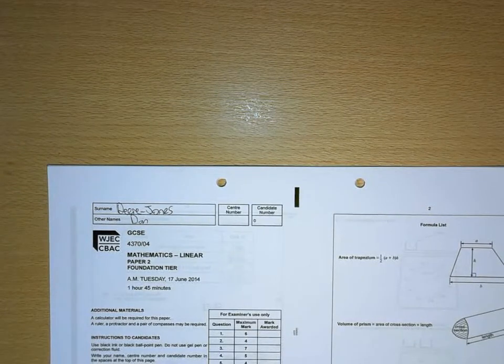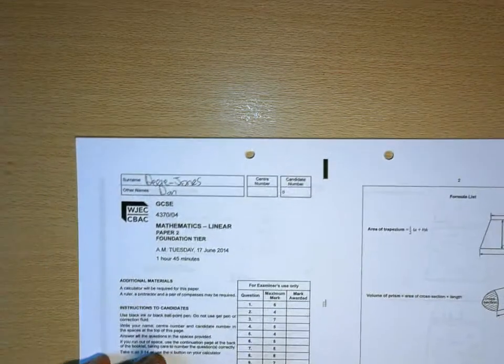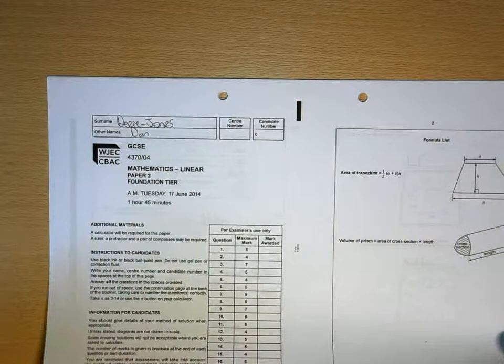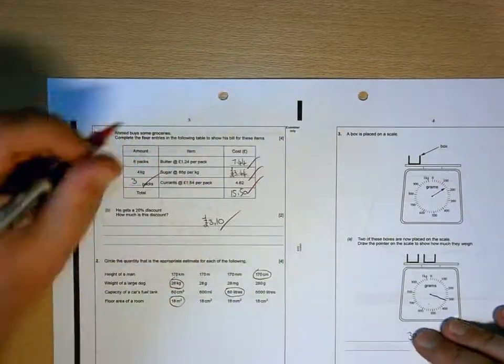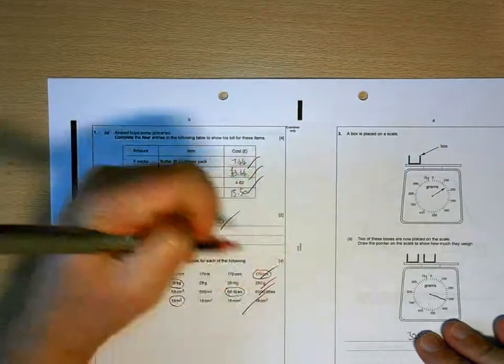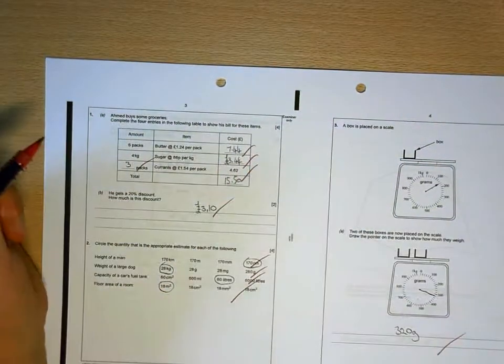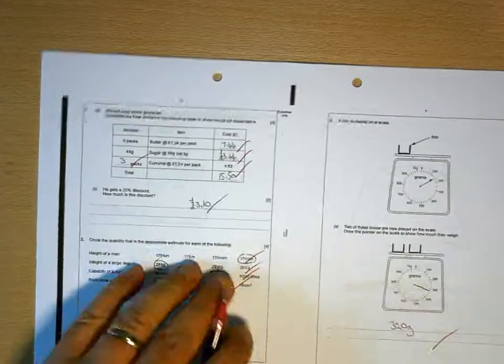Well, Dan, your best Paper 2 mark so far is 70. So let's see whether we can smash 70 this time. Great start, full marks, 12 out of 12.